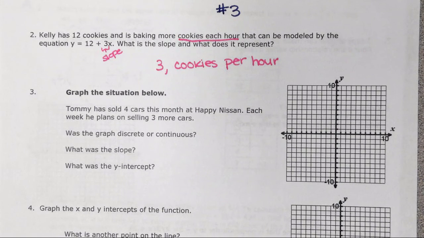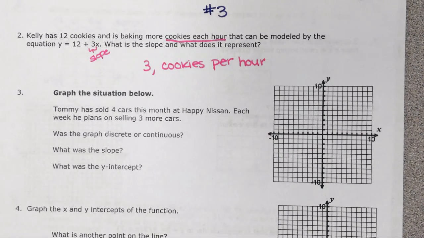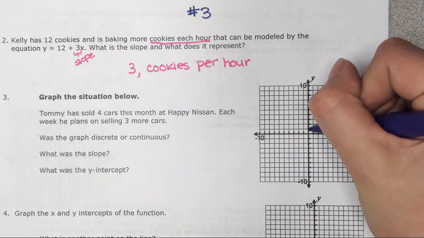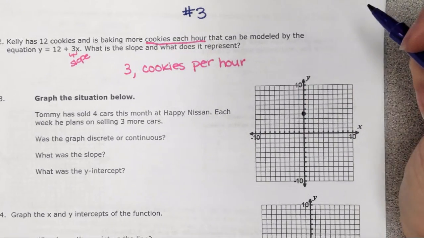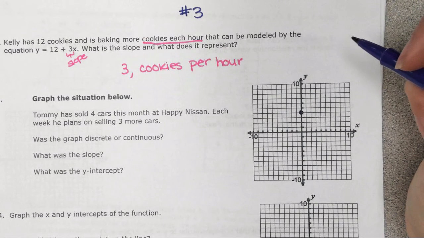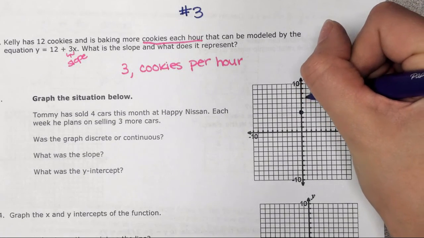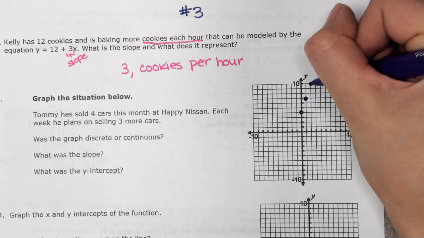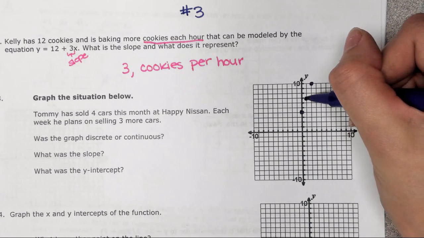Number 3, graph the situation below. Tommy has sold 4 cars this month at Happy Nissan. Each week he plans on selling 3 more cars. So starting off, he's already sold 4 cars. 1, 2, 3, 4. Before he's even starting to count. He's already sold 4. And then each week, so after 1 week, he plans to sell 3 more cars. So now he's at 7 cars. After 2 weeks, he would then be at 10 cars. So I'm going up 1, 2, 3 over 1.